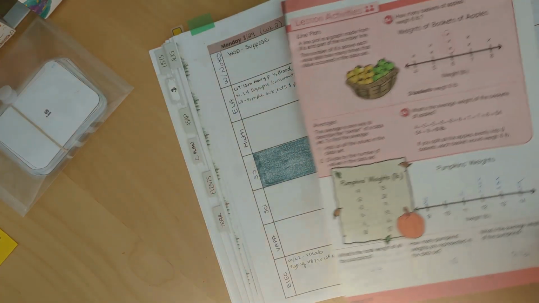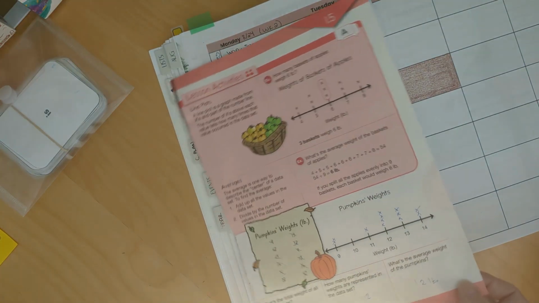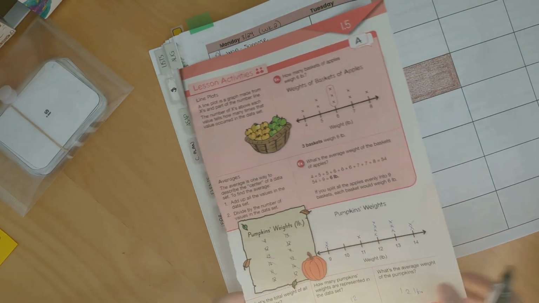All right, for math, she did review line plots and averages, 1.5.